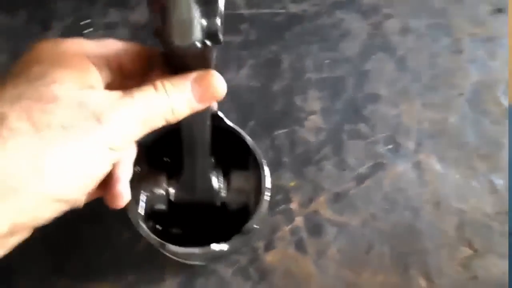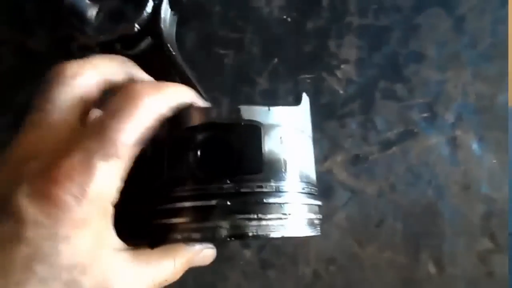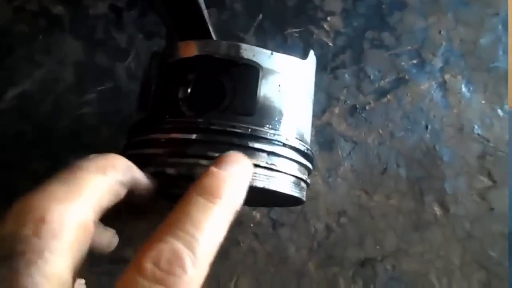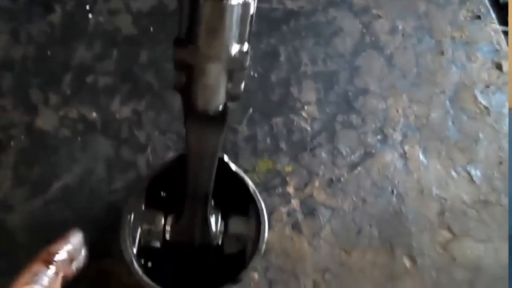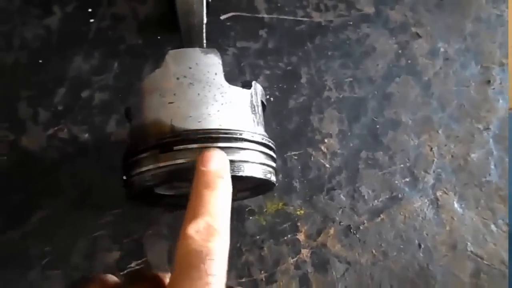This is the piston. A lot of people hear about the piston, but they don't know what a piston is. These are rings. Connecting rod. They don't know what a connecting rod is. These are the rings. Piston and connecting rod.